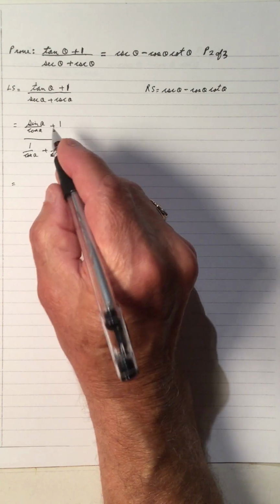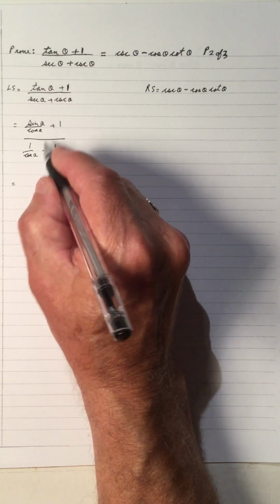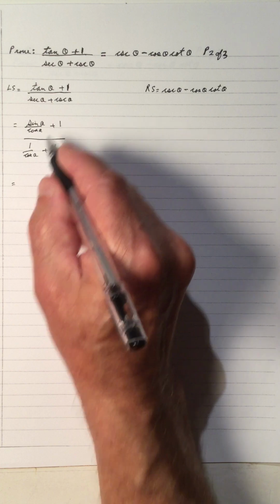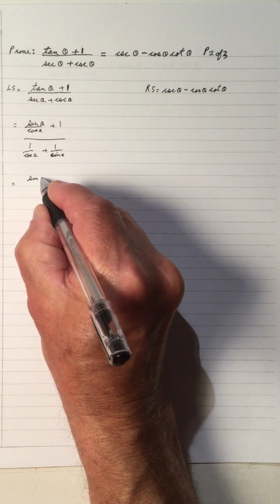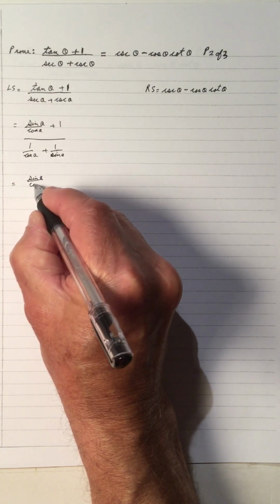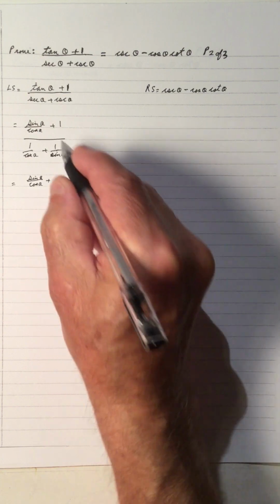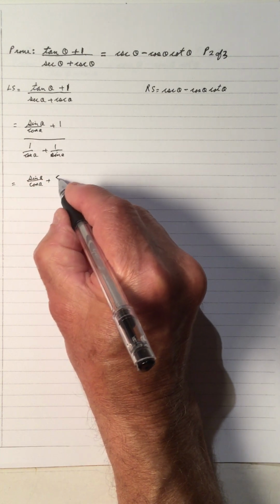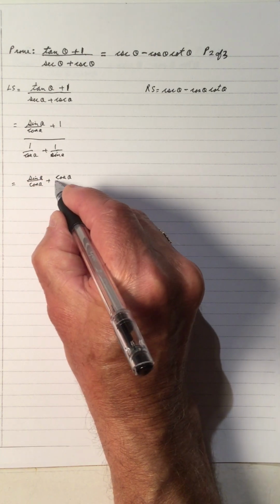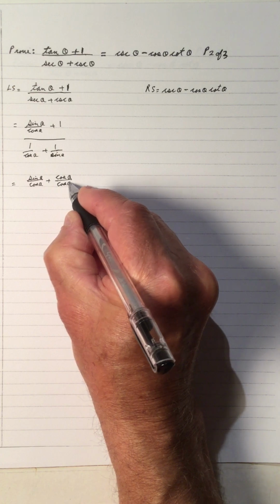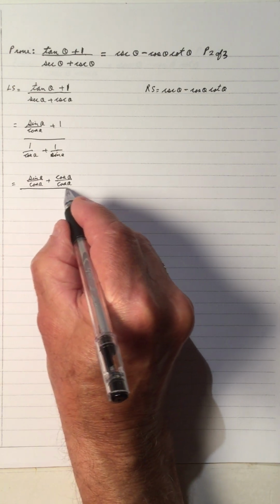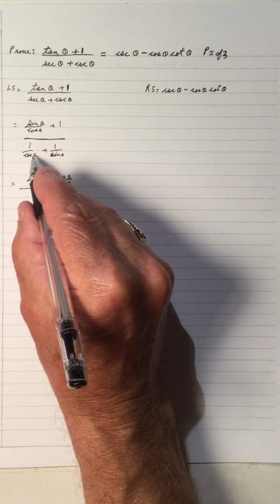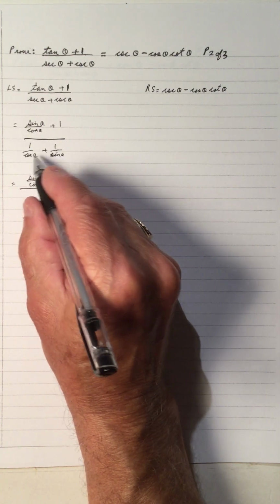So one of the fundamental ways is to add the fractions. I need a common denominator, so I have sine theta over cos theta. And another name for 1, since the denominator here is cos, we'll make it cos theta over cos theta. And draw a line, this is the division line here. And a common denominator here is cos and sine.